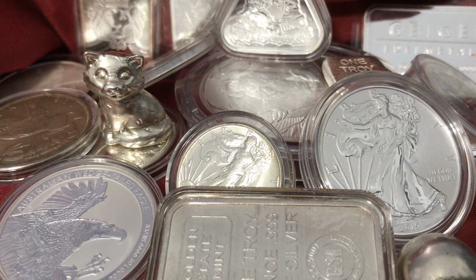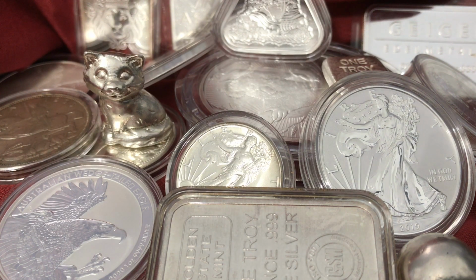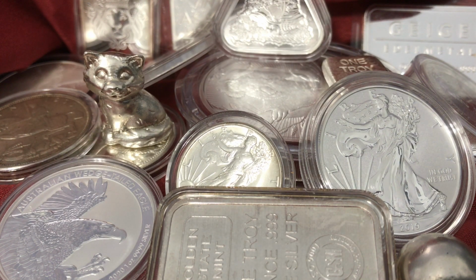And so it's important to understand that when you do accumulate silver, you are going to pay a wide variety of premiums based off of the type of silver that you purchase. So that's what this video is about, to give you an understanding of the different types. We can start off with basically three different categories of silver that are out there.